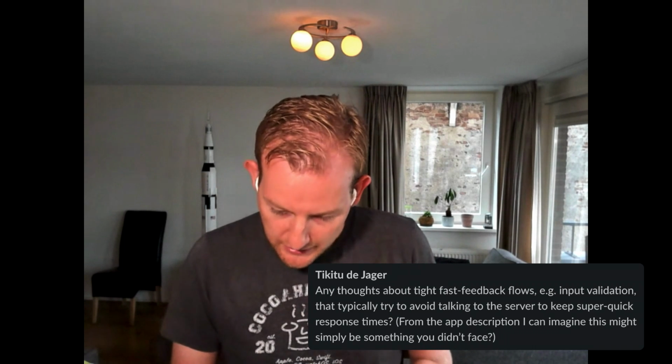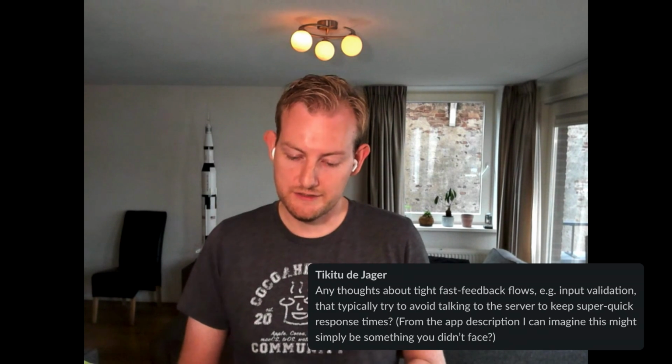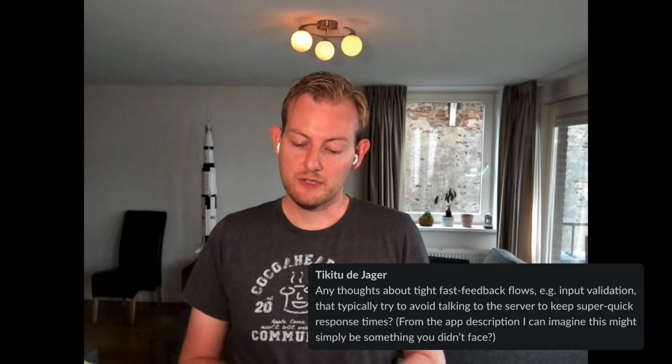Tikitu asks, any thoughts about tight, fast feedback flows? For example, input validation that you typically try to avoid talking to the server for, to keep super quick response times.